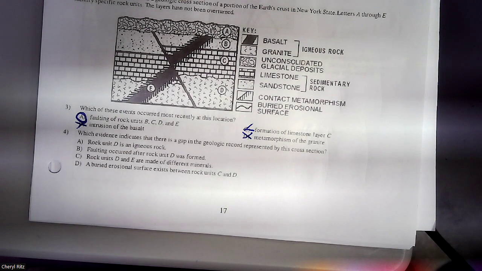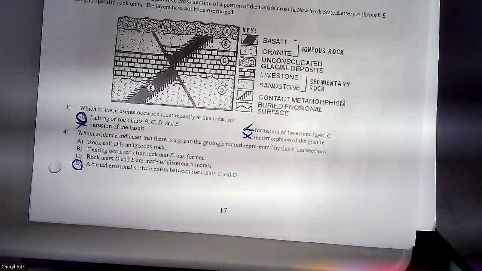And then finally, which evidence indicates there's a gap in the geological record of this cross section? Which one is a gap? The unconformity, which is answer D, a buried erosional surface.